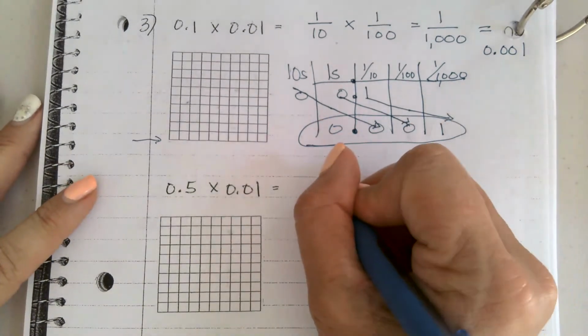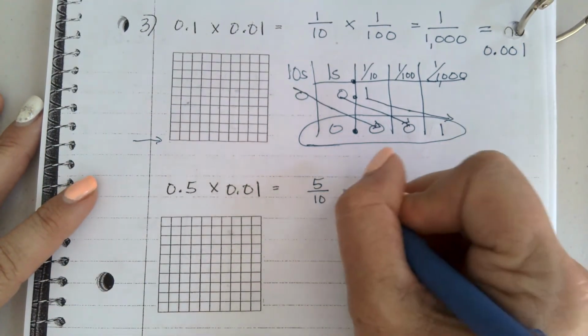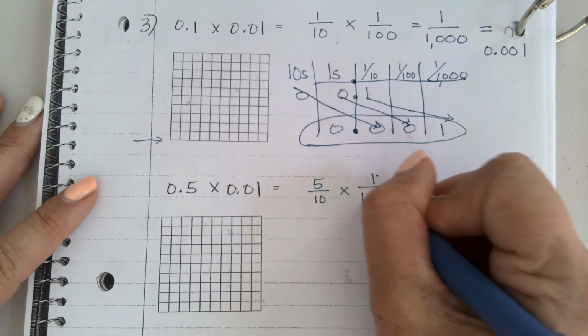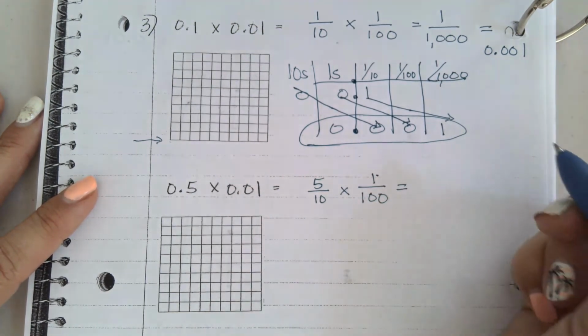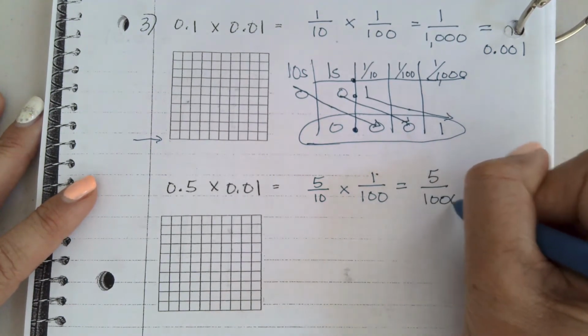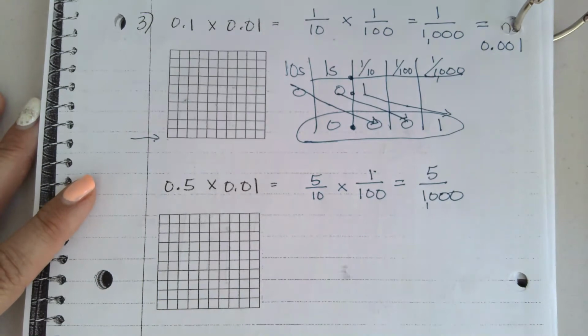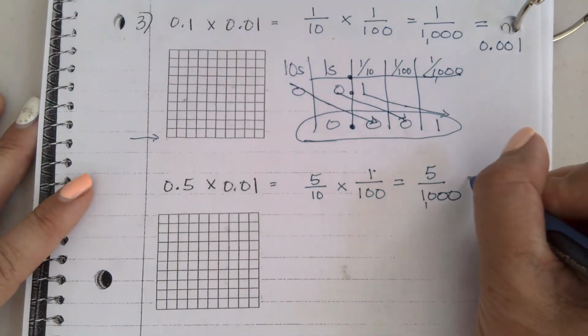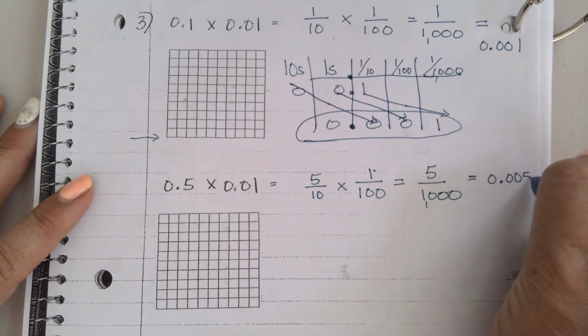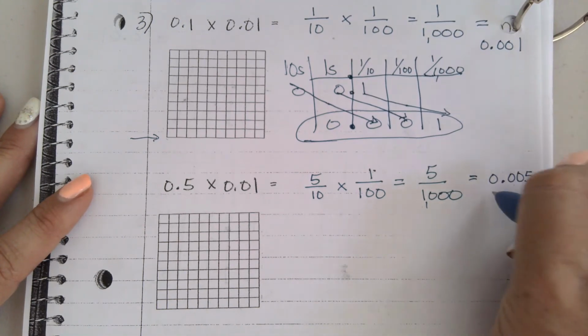So if I wrote it like a fraction, 5/10 times 100th, I would end up with 5/1000ths, wouldn't I? What would that look like as a decimal? 0.005. Tenths, hundredths, thousandths, right?